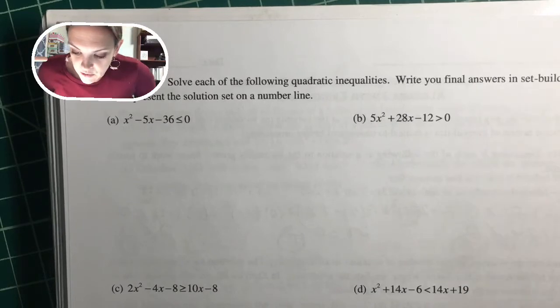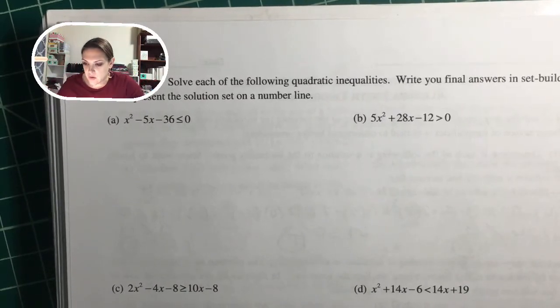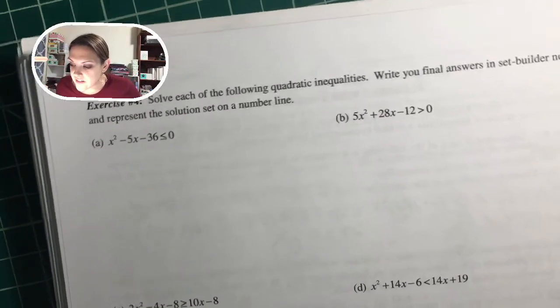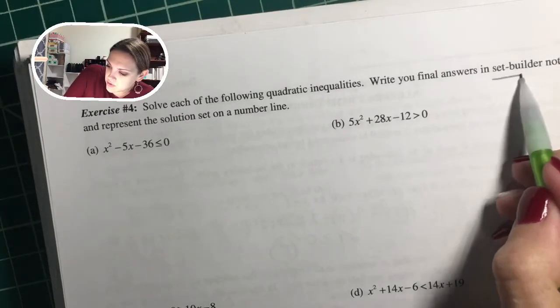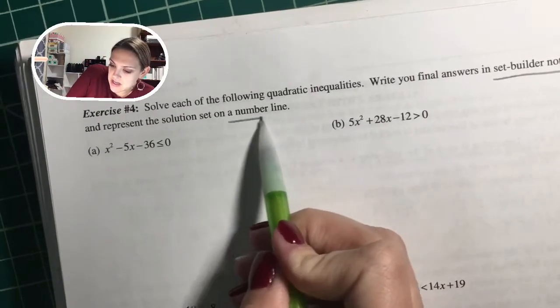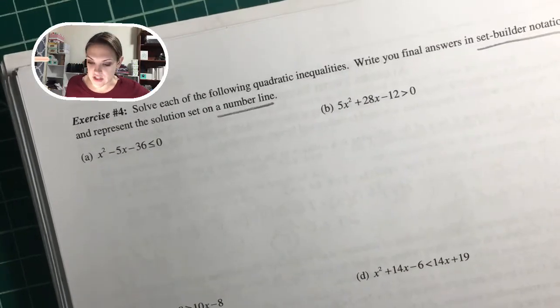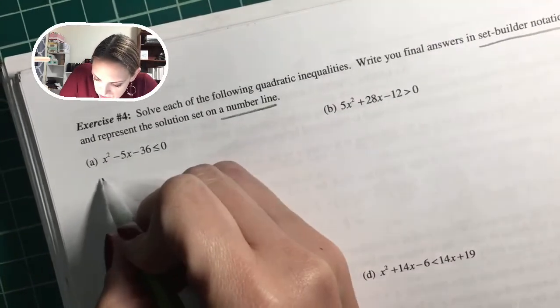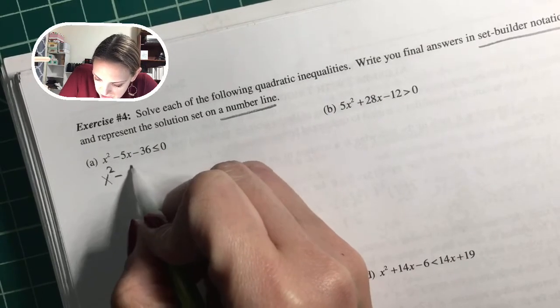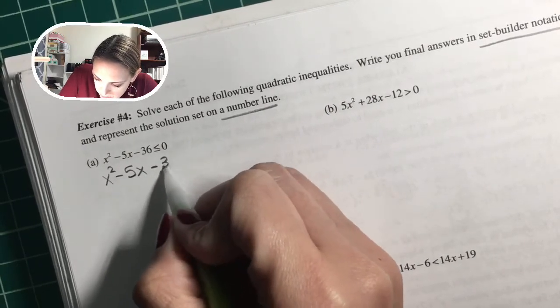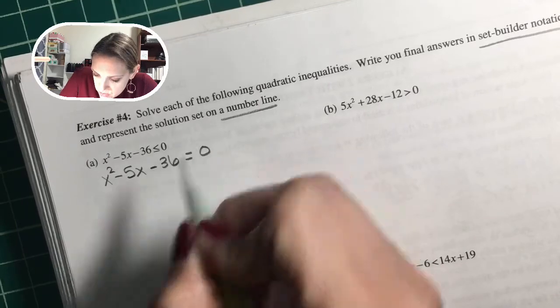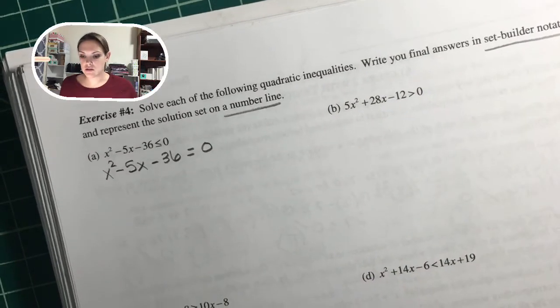Okay, so here it says solve each of the following quadratic inequalities, write our final answer in what we call set builder notation, and represent it on a number line. So we're going to have to do a couple different things there, okay? So first things first, step 1, change it to an equal sign. This is a temporary change, but we don't want to be fussing around with inequality symbols. We want to know where it's going to be equal.